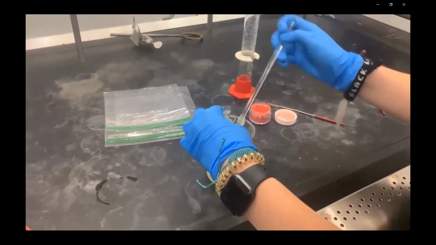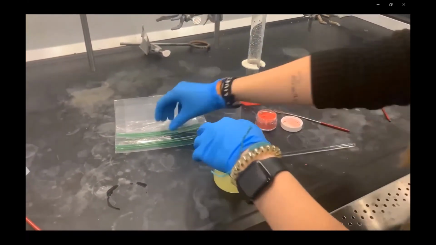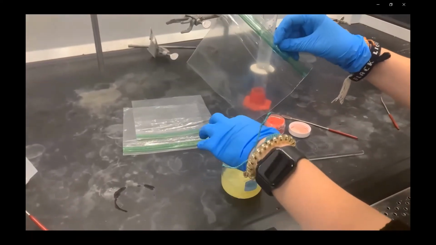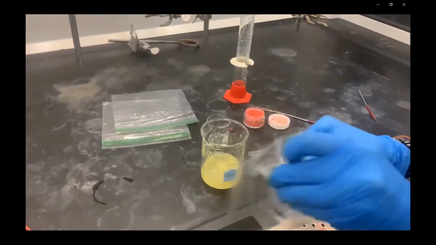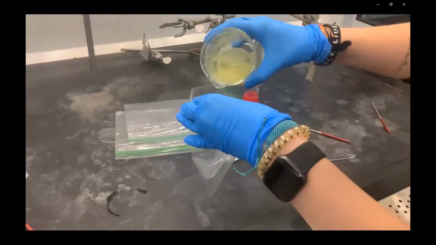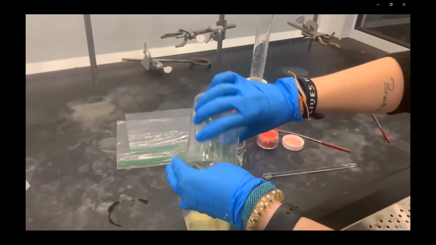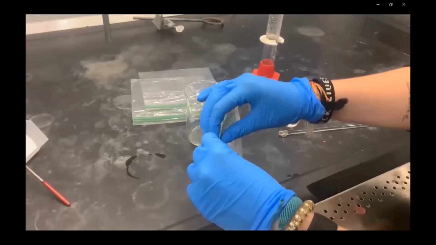Now we're going to put it inside of a bag so we can mix it a little bit more with our hands. When it's in the bag, we're just going to kind of grab it and mash it around just to mix it up a little bit more.